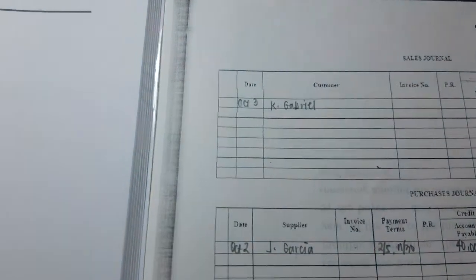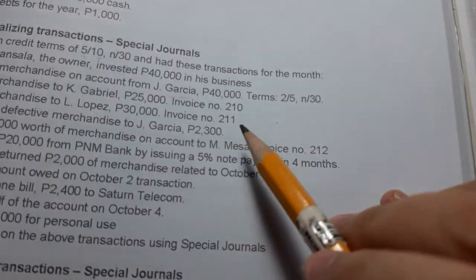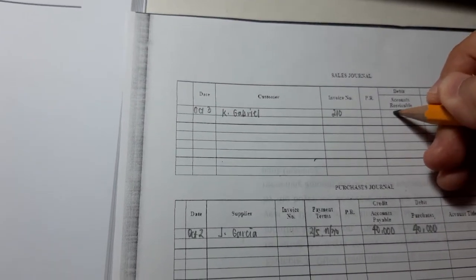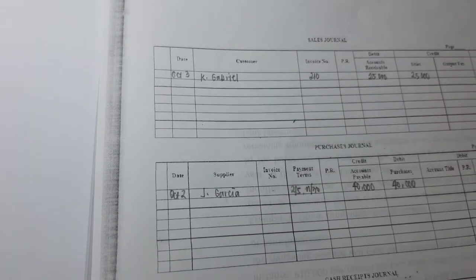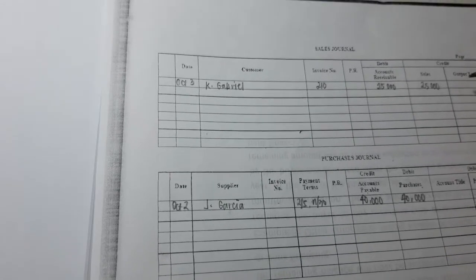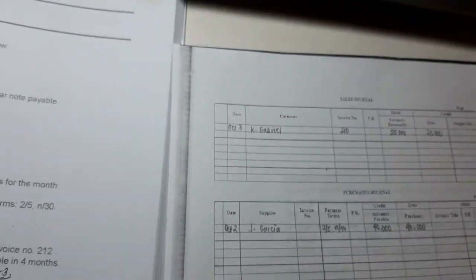And then the invoice number, is it given? We have invoice number 210. Then accounts receivable, you have 25,000, and then you have sales 25,000. Since there's no given information for the tax rate for this sale, we'll just leave this blank.